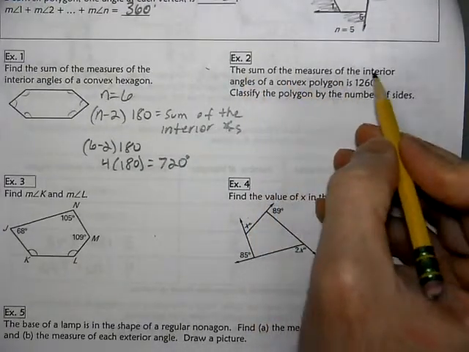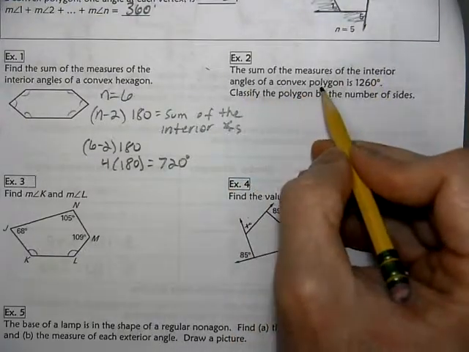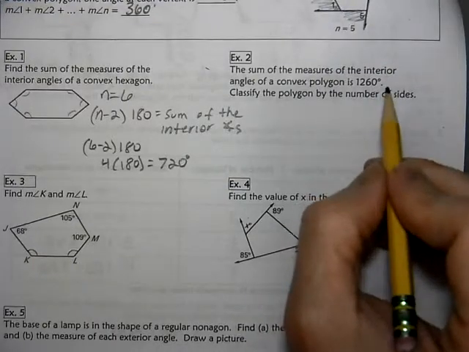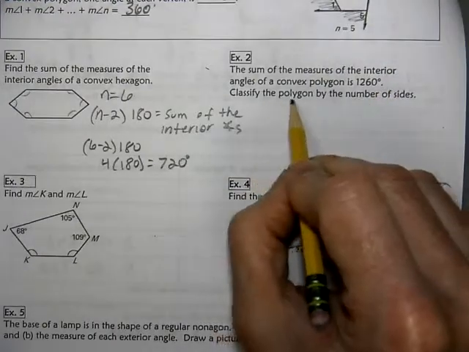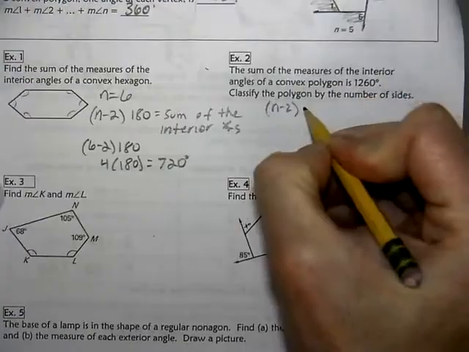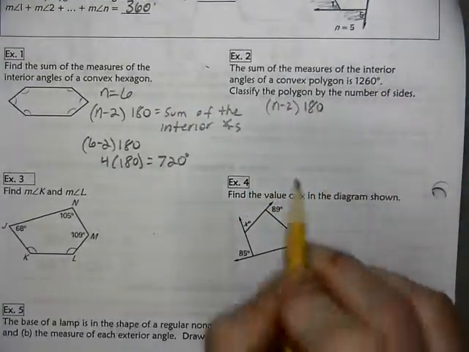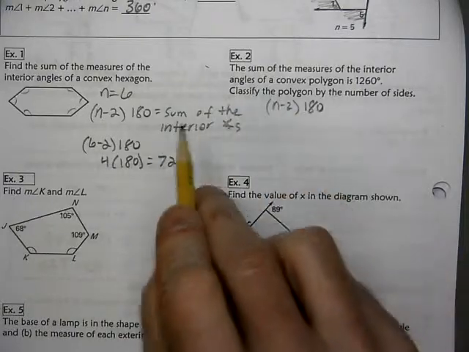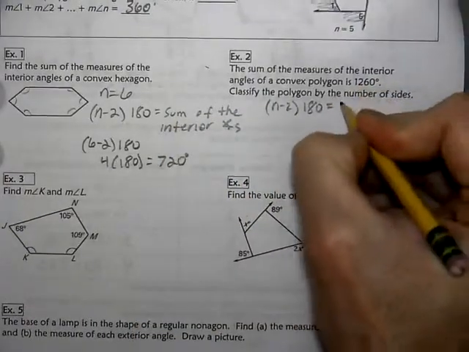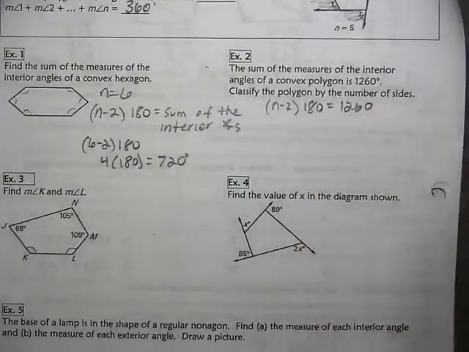The sum of the measures of the interior angles of a convex polygon is 1260. So this time we know the interior angles, we just don't know the number of sides. We know that the formula n minus 2 times 180 is the sum of the interior angles. So that is 1260.